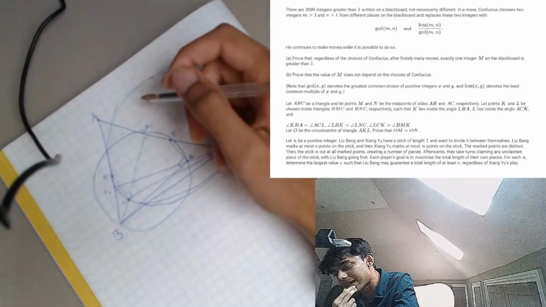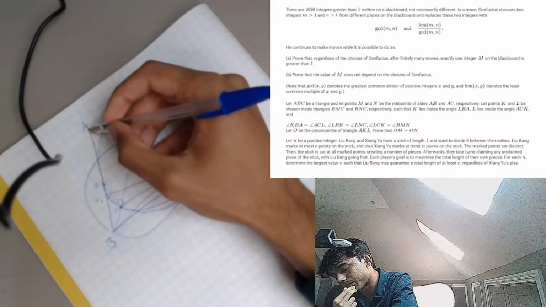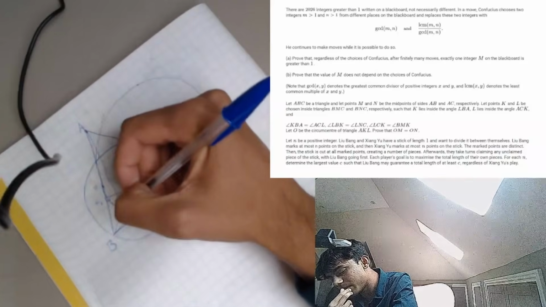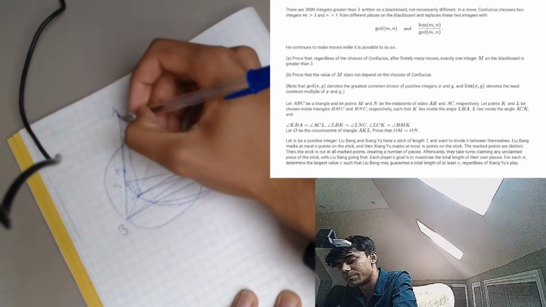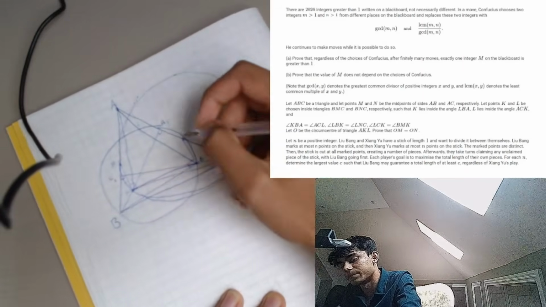Now circle AKL. We show M and N have equal power with respect to circle AKL.